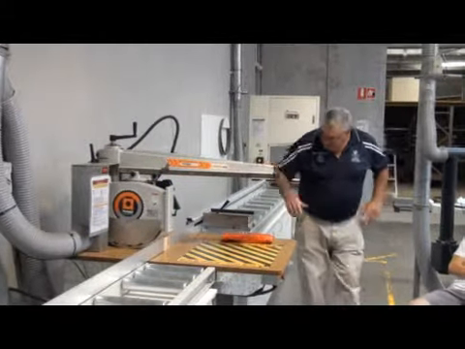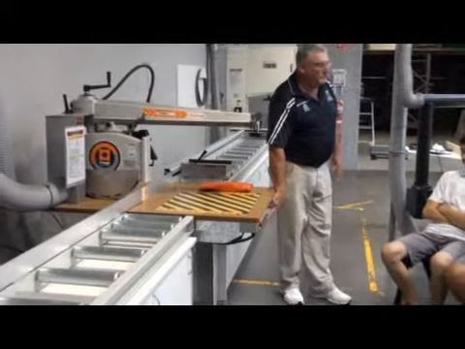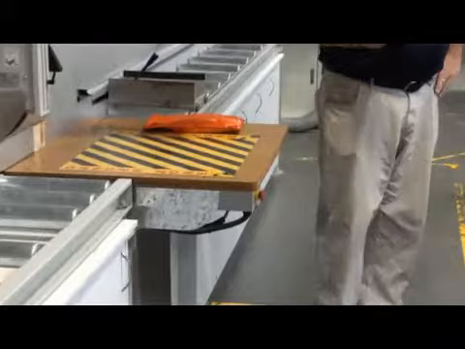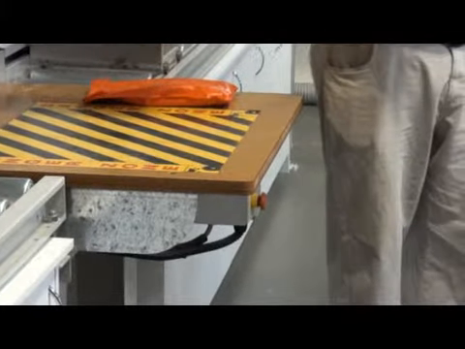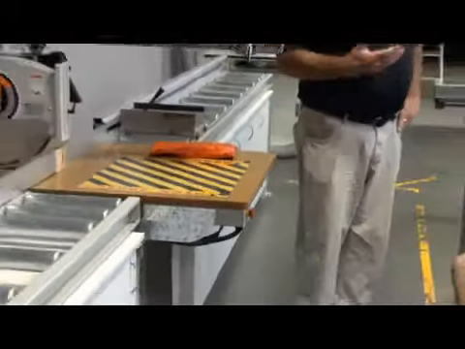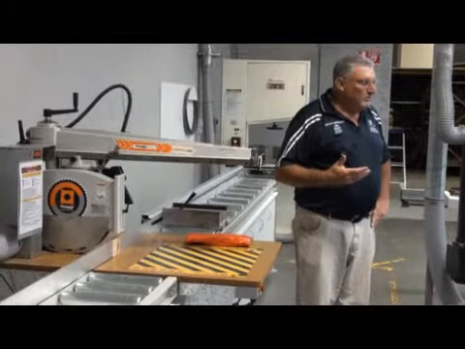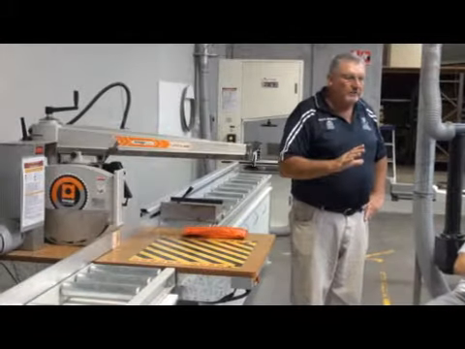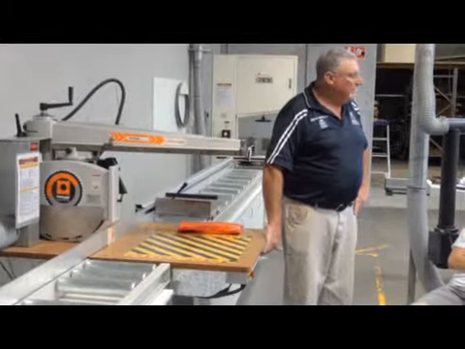The next thing we want to look at is our emergency stop. Now the emergency stop on any machine is just that. It's an emergency stop. We have our stop-start buttons, which we use for the actual starting and stopping. Some people get in the habit of just flicking this button here.